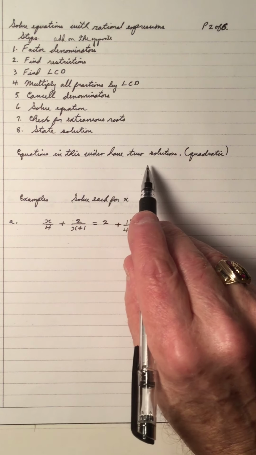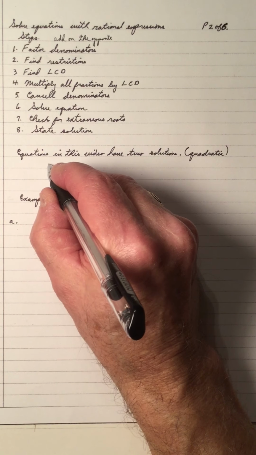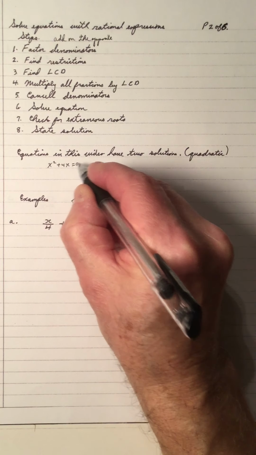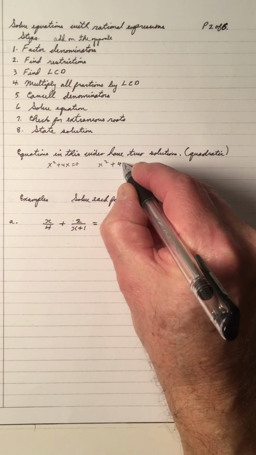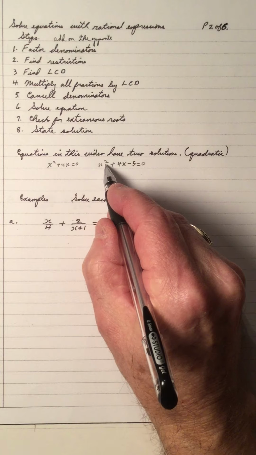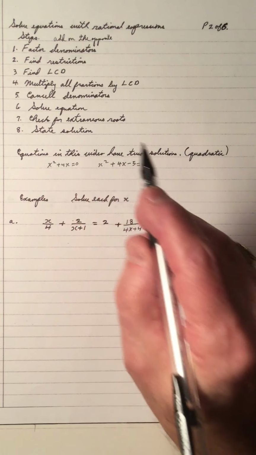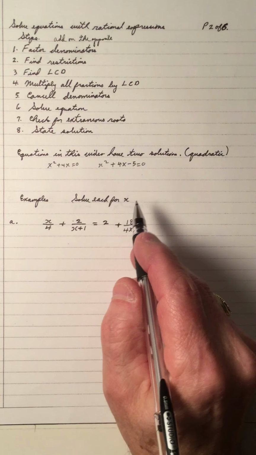Equations in this video have two solutions because they're going to be quadratic. That is, the equation is going to be x squared plus 4x equals 0, or x squared plus 4x minus 5 equals 0. So it has an x squared that you're going to solve for equal to 0, so you're going to get two solutions. Let's do some examples. Solve each for x.